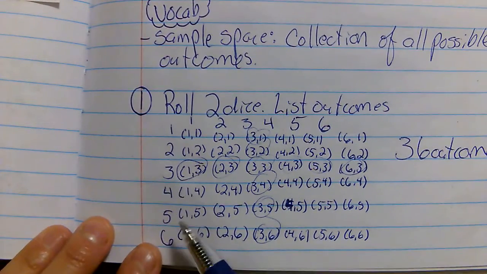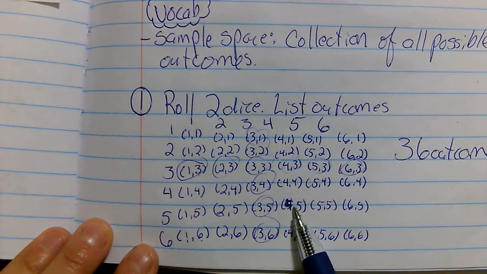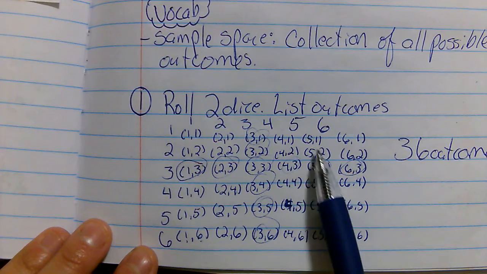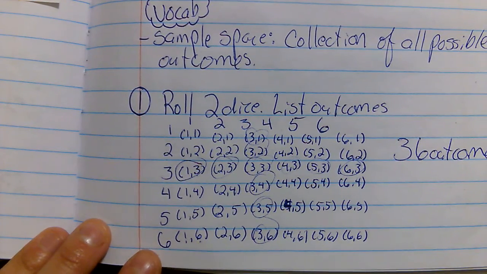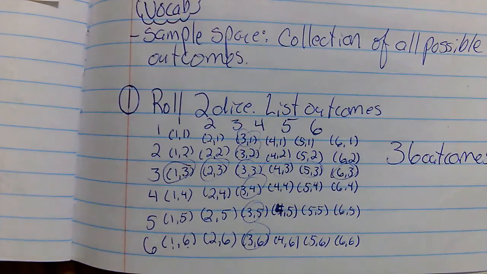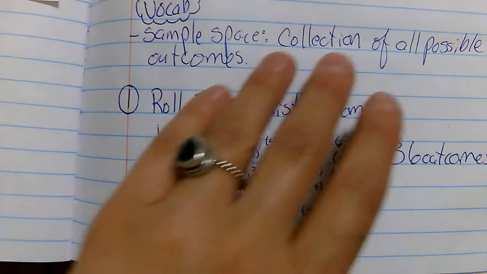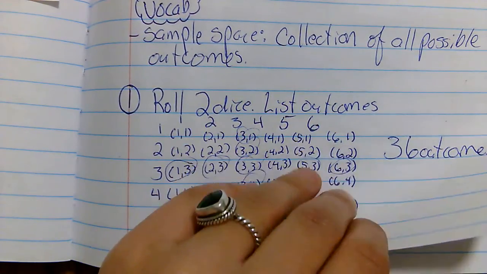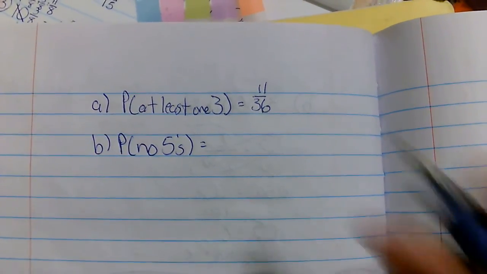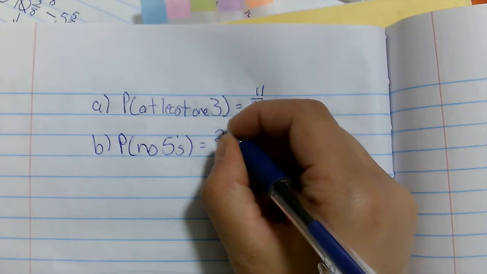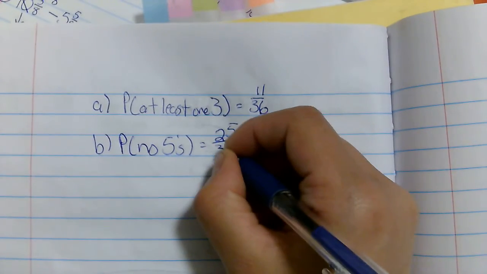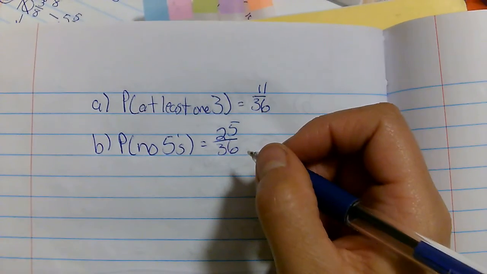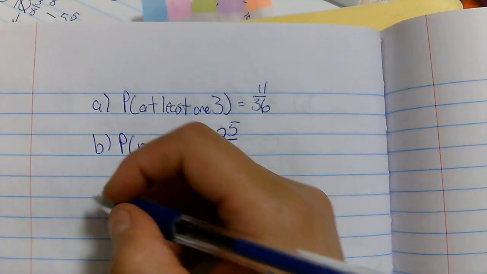So I've got 1, 2, 3, 4, 5, 6, 7, 8, 9, 10. Oh yeah, it would be the same as my 3s, except instead of 3s, it's 5s. So it would be 11 if I wanted 5s, but I don't want 5s. So 36 minus 11, that would be 25 out of 36. So odds are better for this one for not getting 5s.